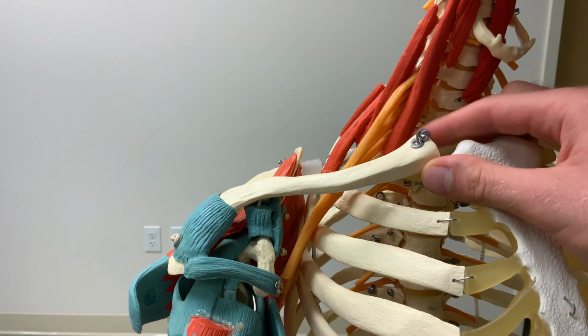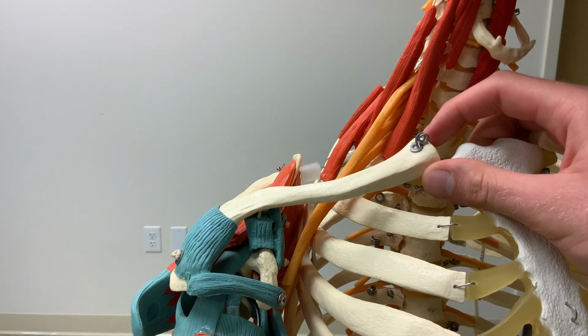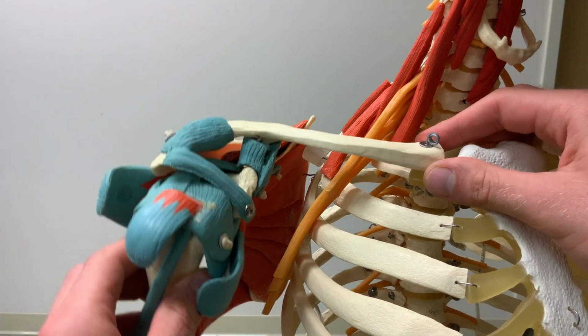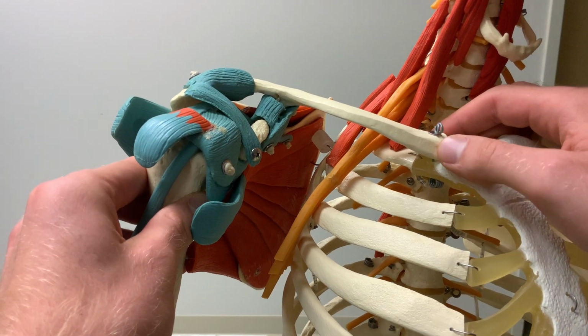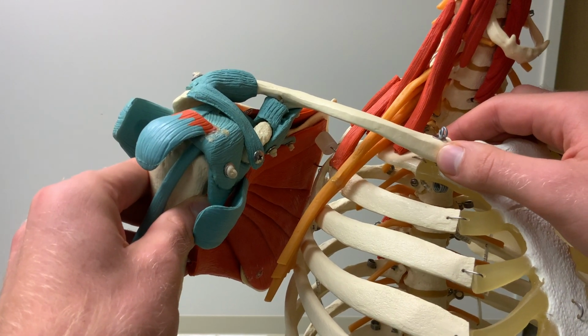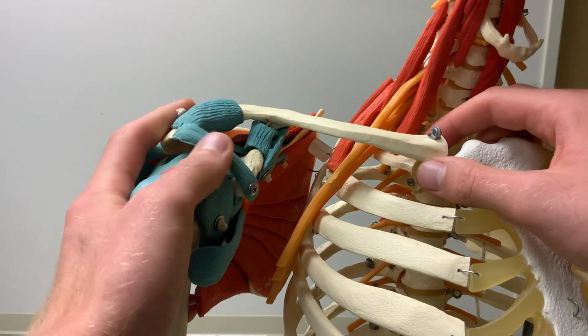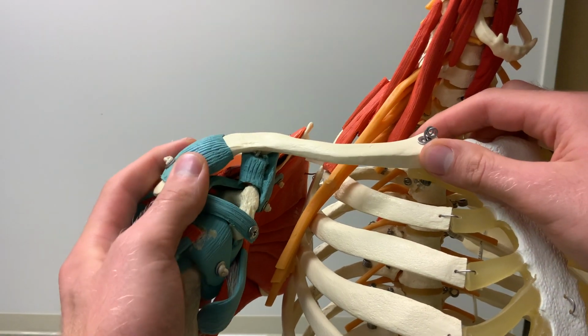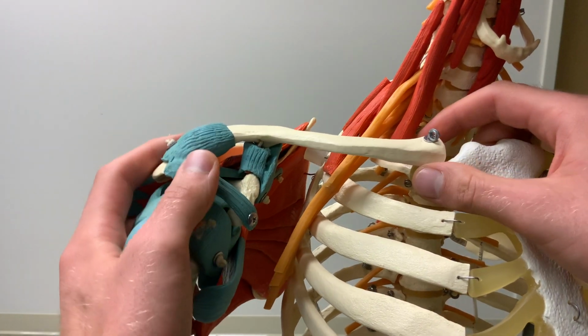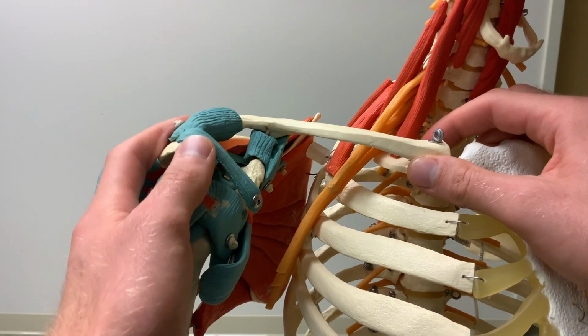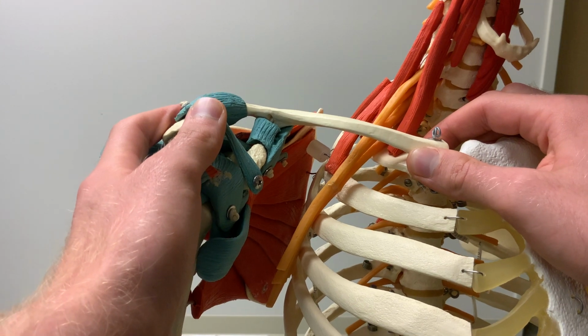Then for elevation, remember that's going to be convex on a concave. So this superior roll is going to have an inferior glide. But there's also going to be another arthrokinematic that you might not have thought of, which is as I bring my shoulder up, we're going to have a posterior spin.